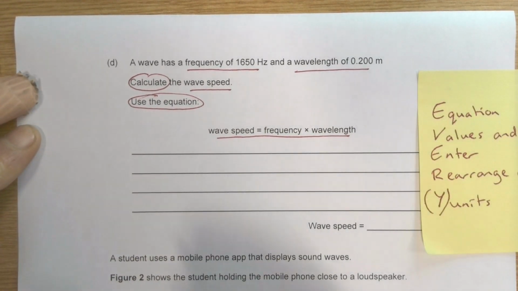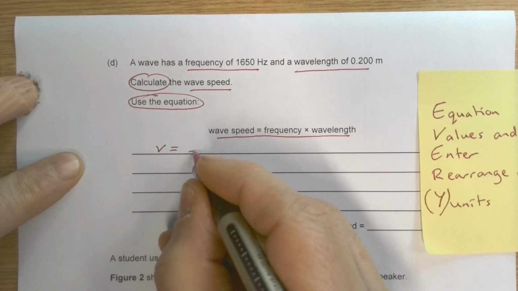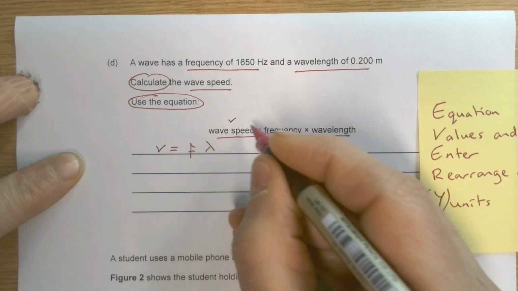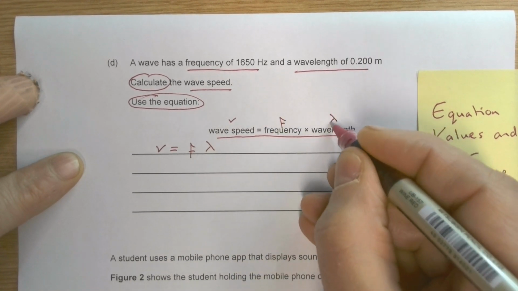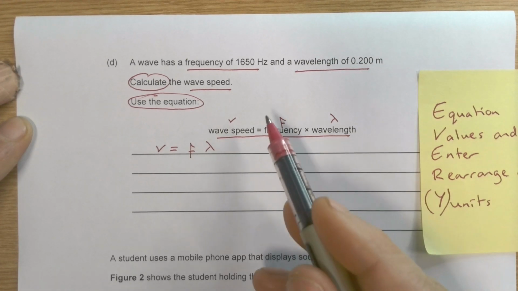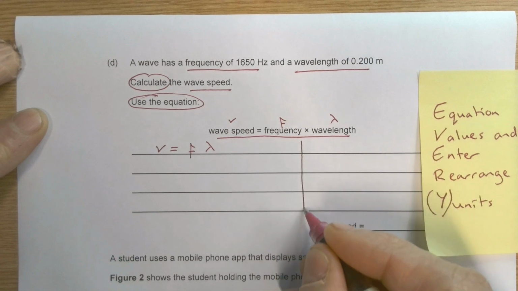So the first thing I'm going to do is put the equation down. They've given me the equation here, but I'm going to rewrite it. V equals F lambda. Okay, I know that's V, that's F, and that's lambda. Don't worry if you can't remember the units, the symbols. You've got waves, any symbols will do for this really. I'm then going to write my values.